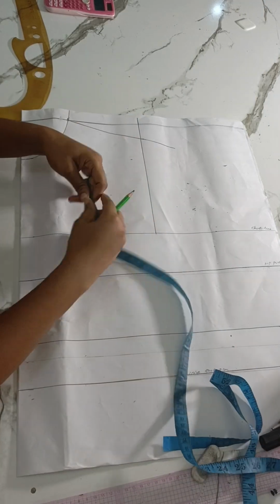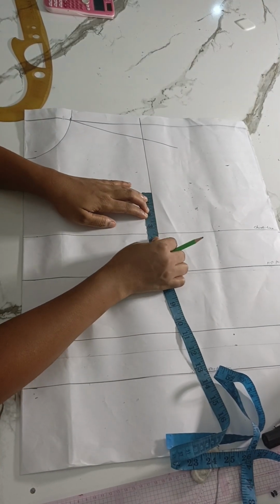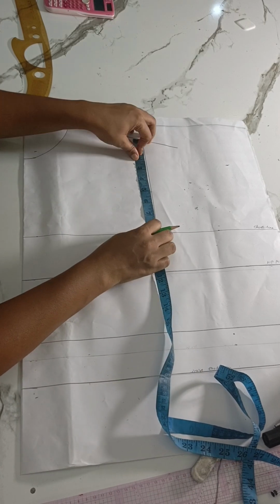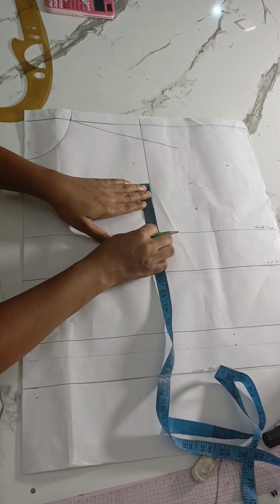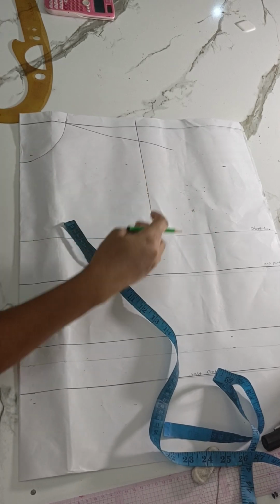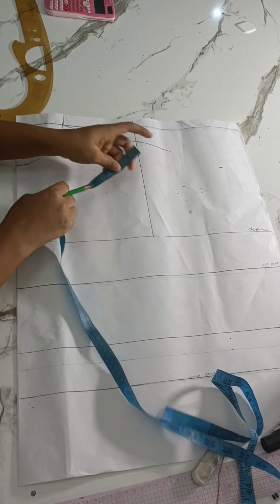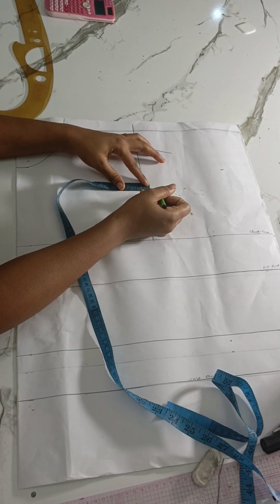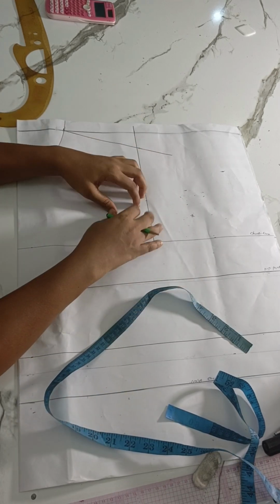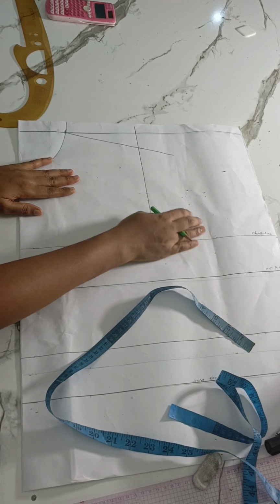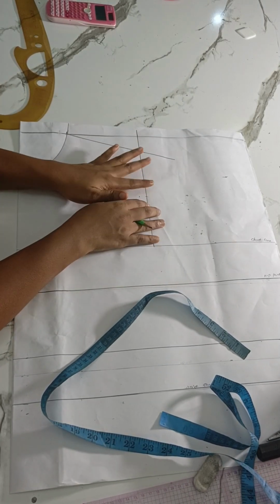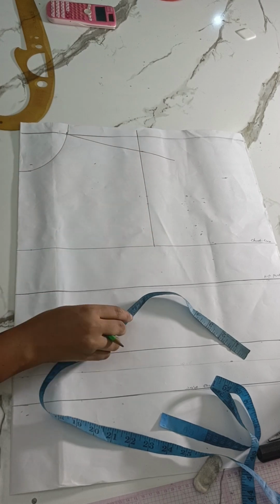So you can either come up here 3.5, or you can just divide this by 2, whichever works for you. You see that the difference is not really much. So I will just use the division by 2. I will come in here by half of an inch. You can still use 0.75, but we are doing a princess bustier. But before we get to our princess bustier, I like to first contour the armhole with the shoulder dart.